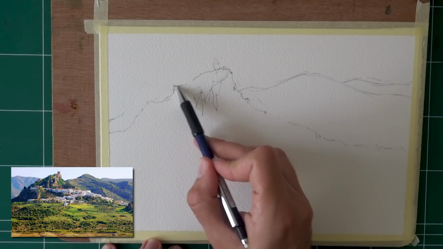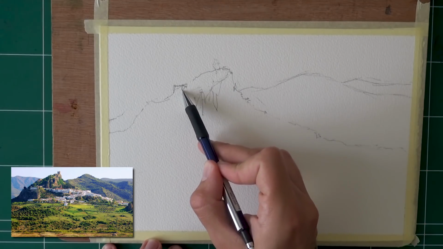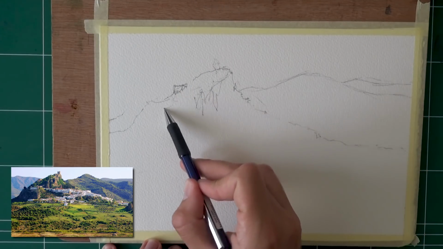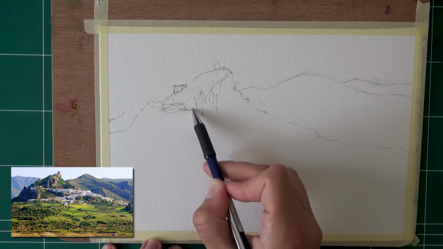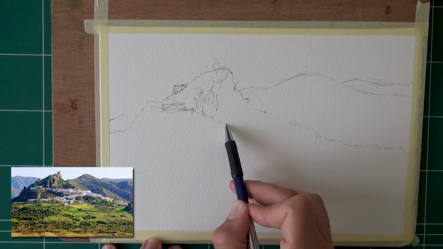We have a structure here, and I'm gonna allow the brush to do most of the work, so I'm barely putting in anything. You know, it may be shocking to see how little details I'm putting. This is gonna be a building. These are all gonna be buildings, and they're just moving here.